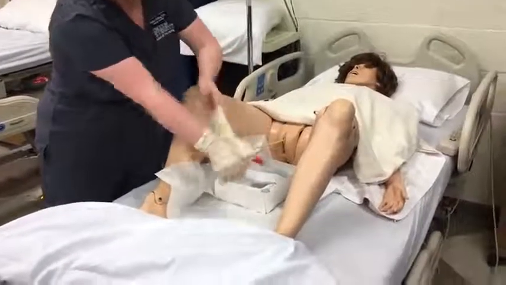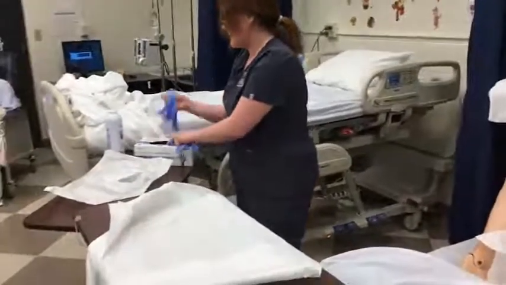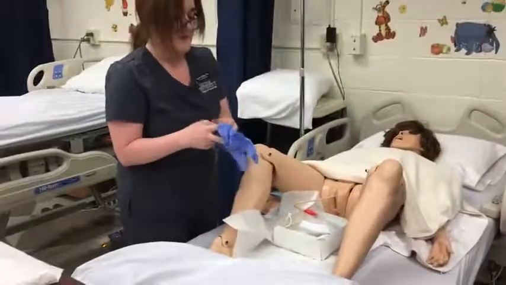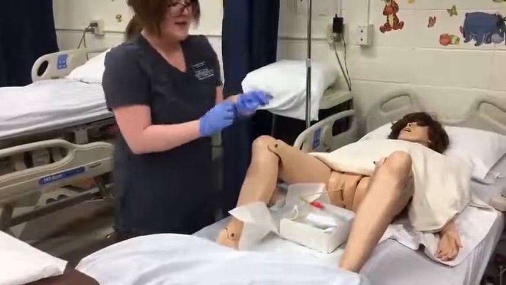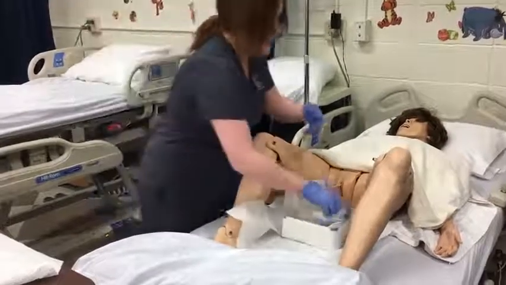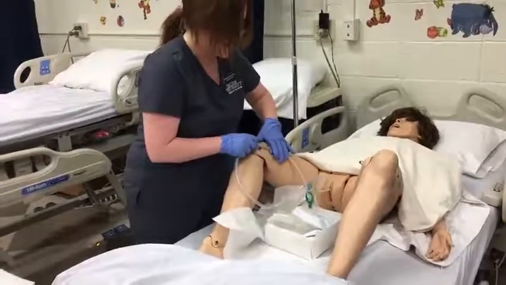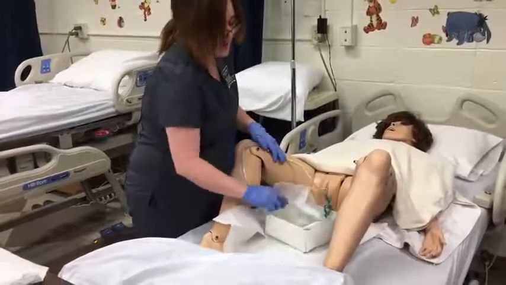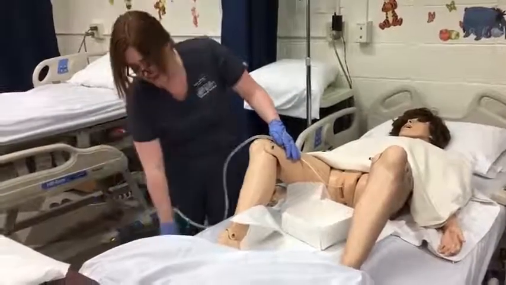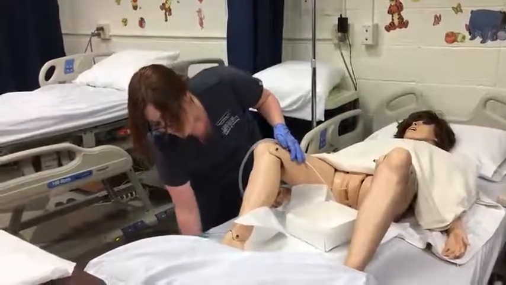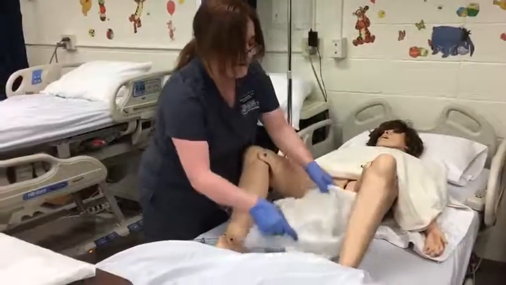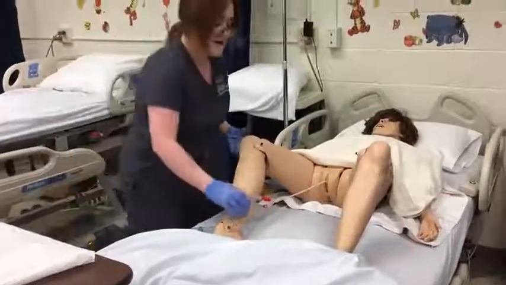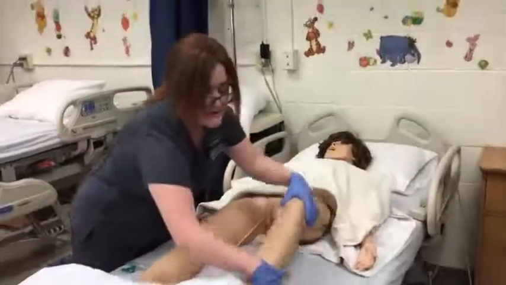I'm going to remove my gloves, perform hand hygiene, and put a set of plain gloves on in order to help the patient reposition and to properly secure the catheter to the leg. You want to attach it about here to the inner thigh so that there's enough give that you're not pulling on the catheter. And you want to hang the catheter down on the side of the bed where it is below the bladder so that it can drain properly. Once I've secured that, I finish discarding all of this and help my patient into a comfortable position.